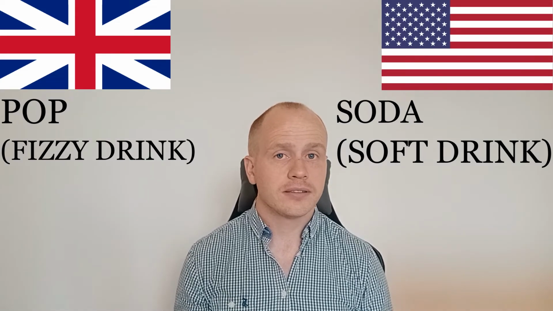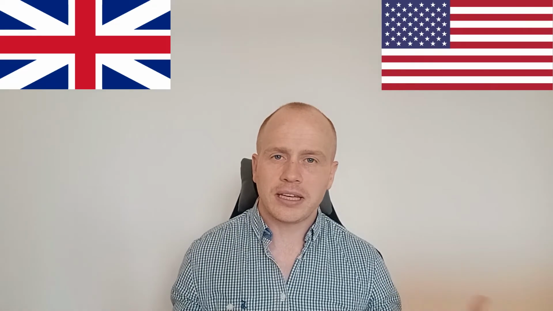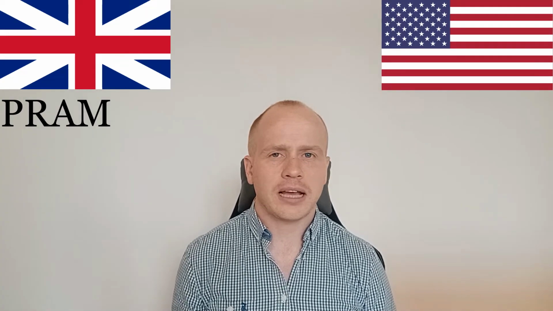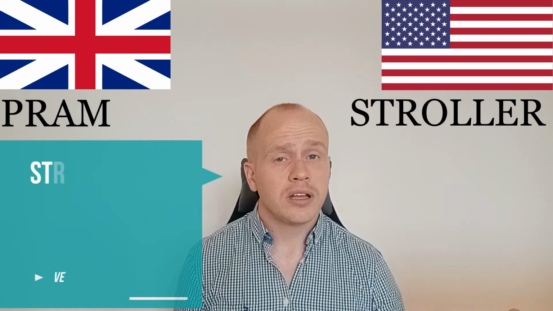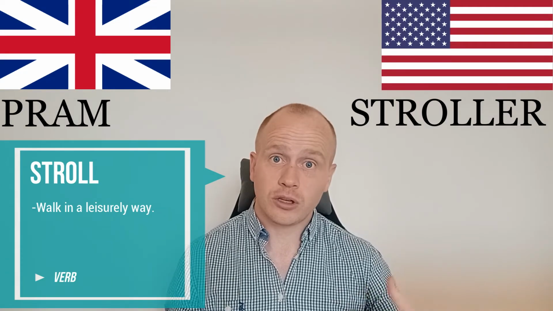This next one, so this is the thing you push your baby in if you're walking down the street. These are very different. In the UK, we call this a pram. You might not have heard of that because I don't think it's used very often outside of the UK. The one that you've probably heard of is the American version, which is a stroller. And again, this makes sense because the word stroll means to take a walk. So when you're pushing your stroller, you are strolling.